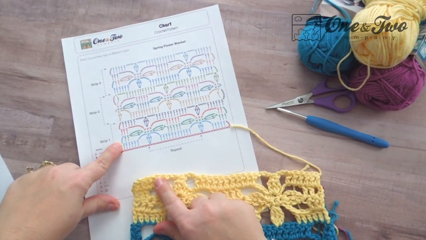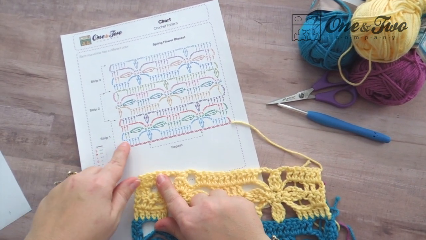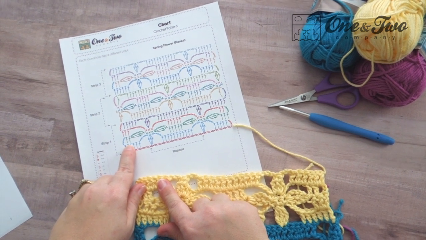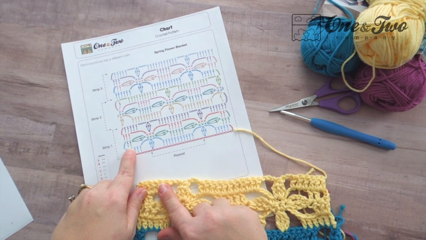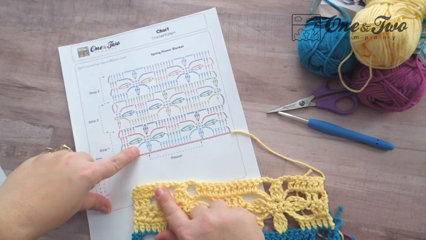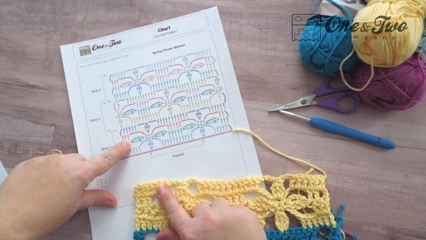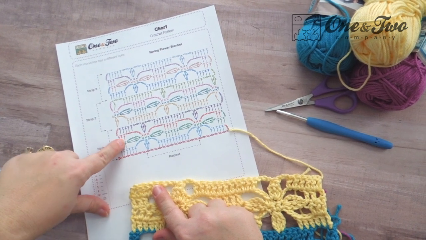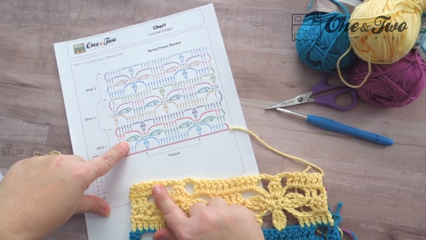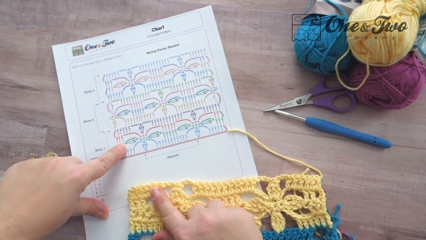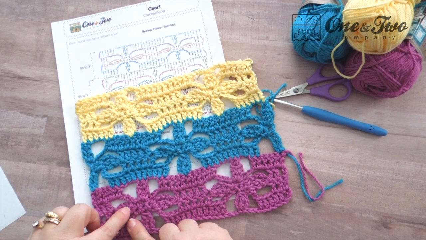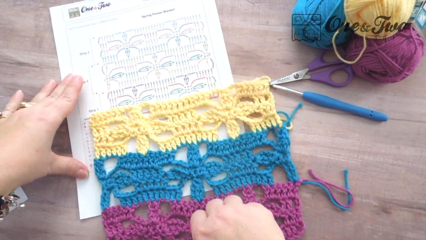For row 2, you will chain 3, which counts as a stitch, and do a double crochet in the next double crochet and in the next. So you'll have 3 double crochets right here at the beginning. Then, this is where it looks a little complicated. You will do 4 chains, and then back in this 3rd double crochet that you made to start, you'll do a 2 treble crochet cluster. And it ends up looking like this. So it basically makes a flower petal.